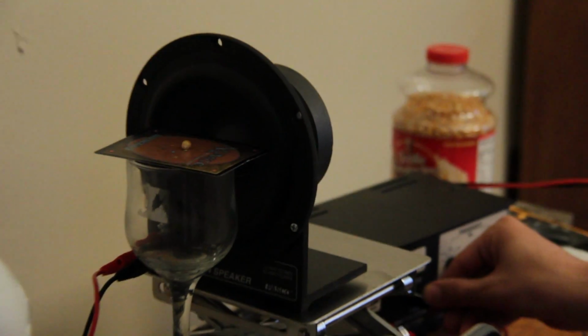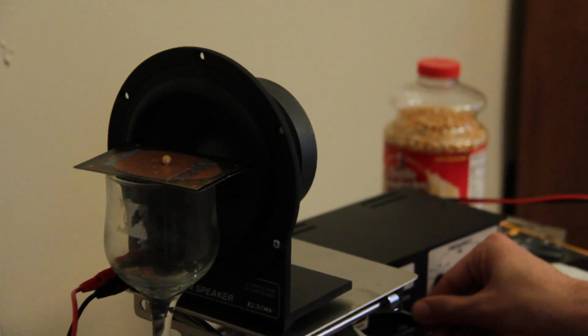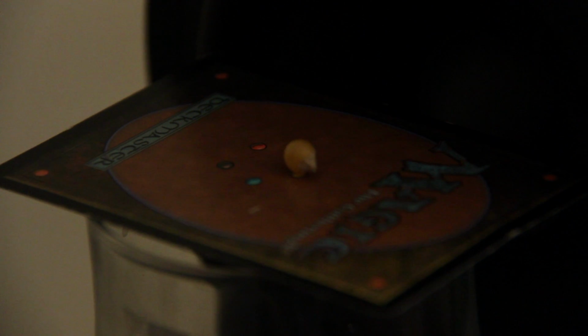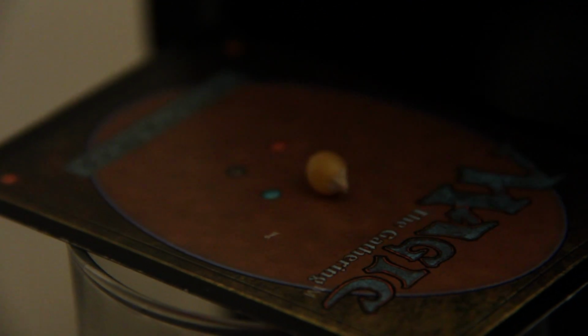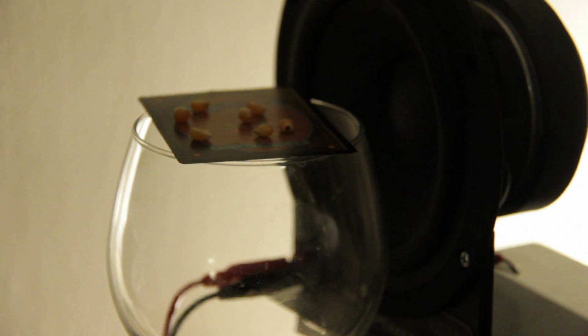Alright. Dude, it's moving. Yeah. You see it moving, dude? Yeah, look at the cup.